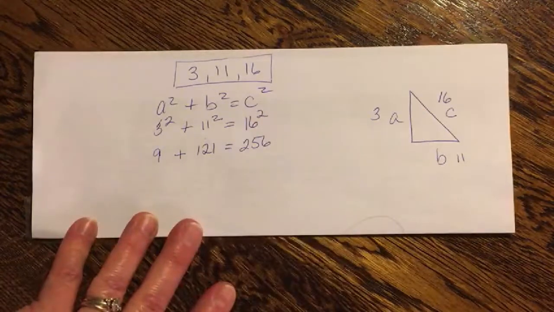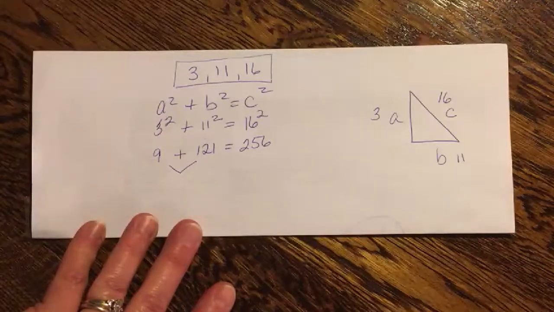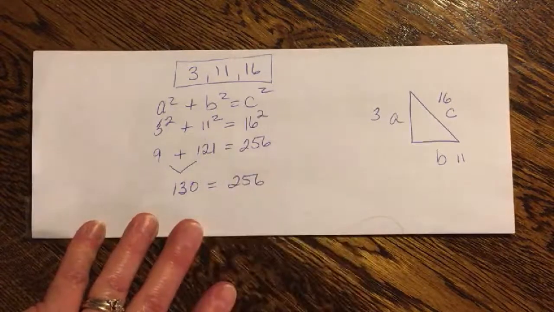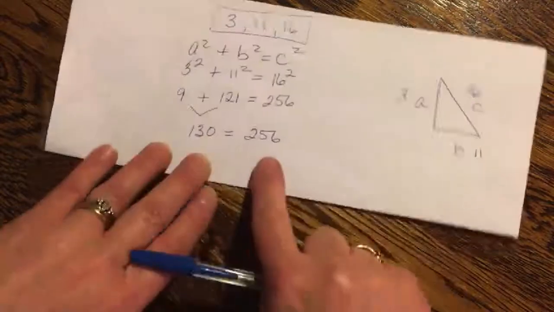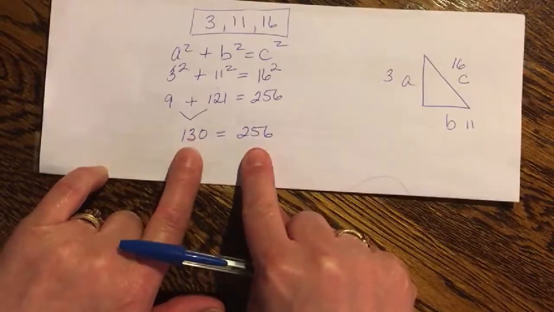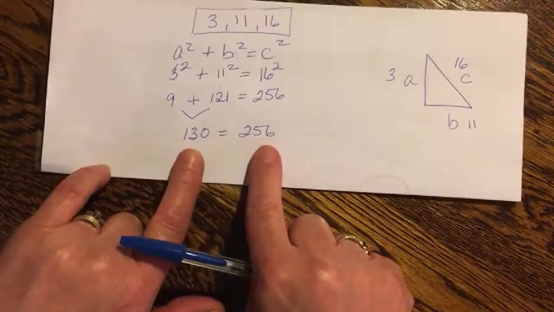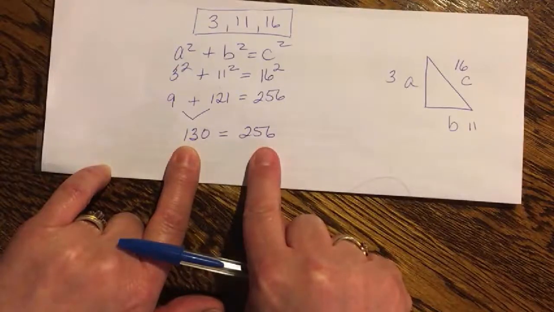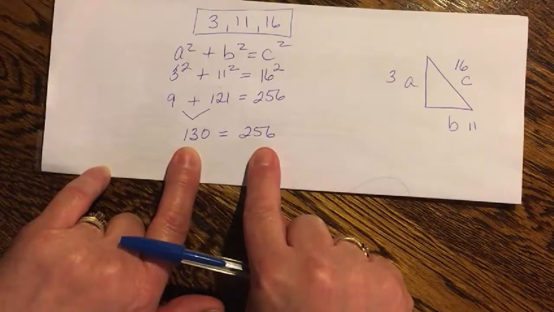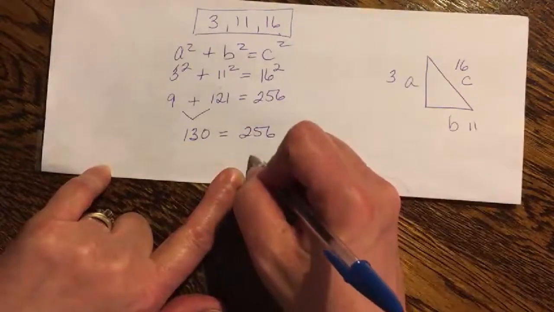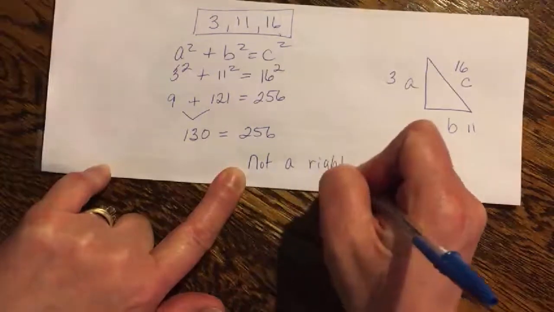256. The next step you want to do is combine these two numbers, 9 and 121. It says to add those two numbers. So what do you get when you take 121 plus 9? Well, I'm hoping that you got 130 because that's what I got. And we put that equal to 256. So you have to look at the two values. We have 130, we have 256. For this to be a right triangle, these two numbers have to be the same. Are these two values the same? No, they're not the same. Therefore, this is not a right triangle. So these three values do not make a right triangle. So we would write not a right triangle.